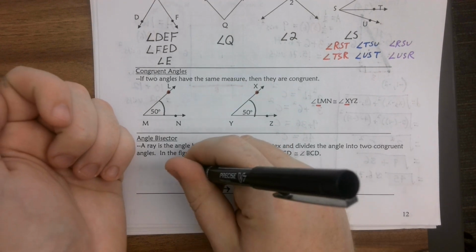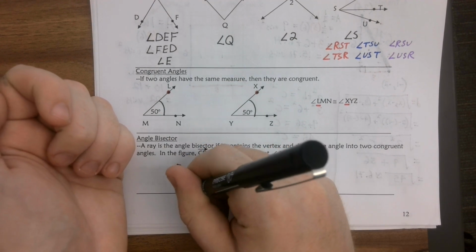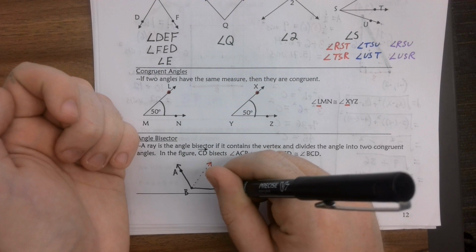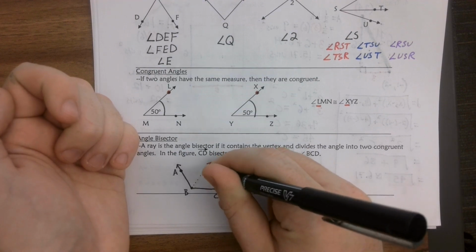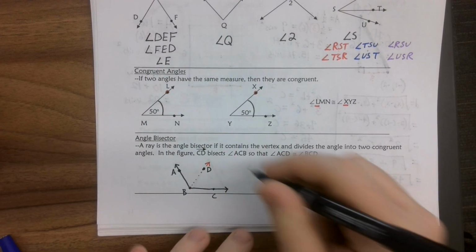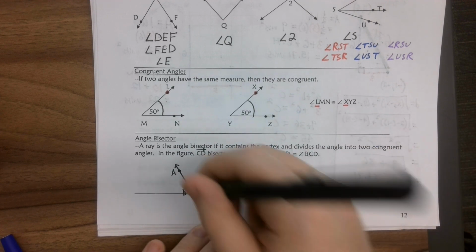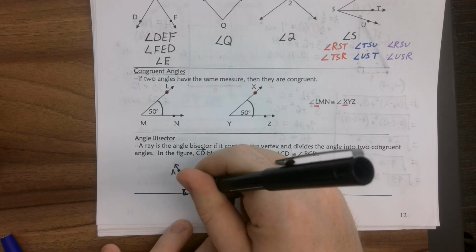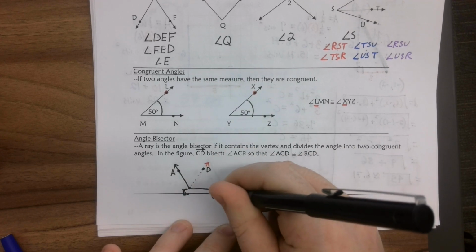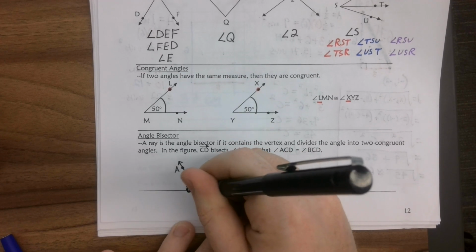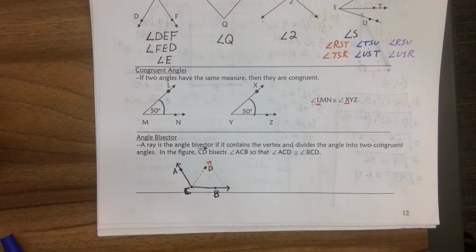So if I gave it some points, like A, B, C, and D, we could say that, whoops, sorry, I mixed up my letters. This should be C and this should be B. In this figure, we could see that CD bisects angle ACB.